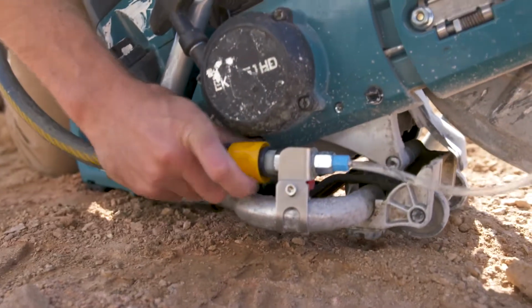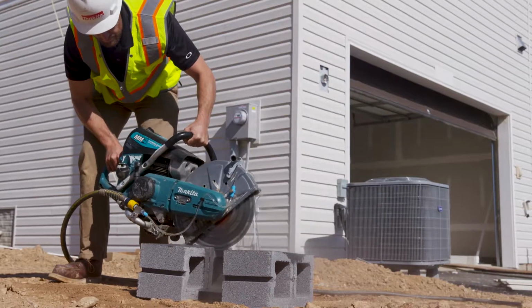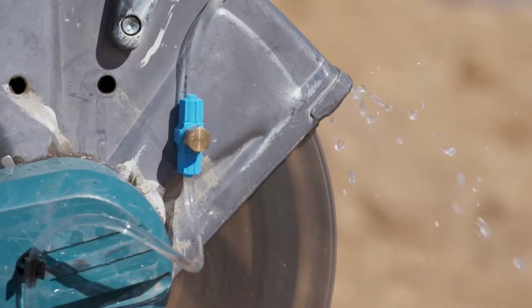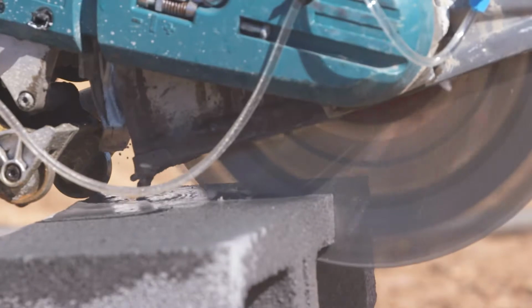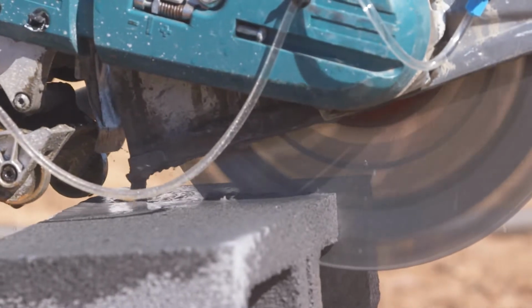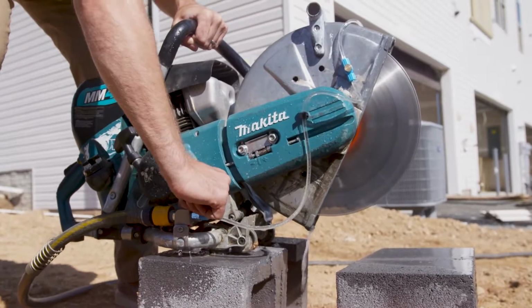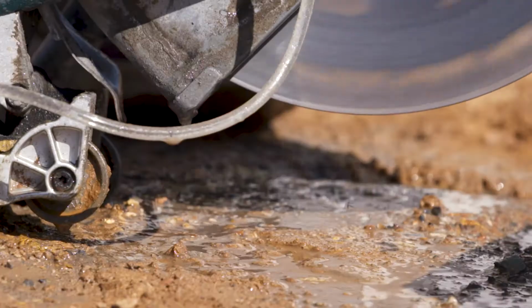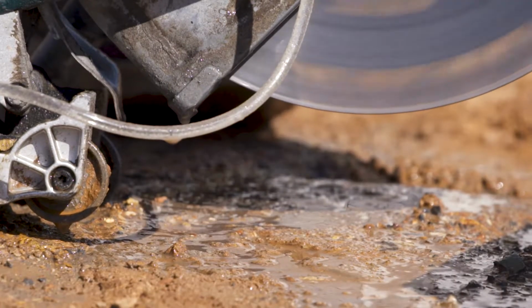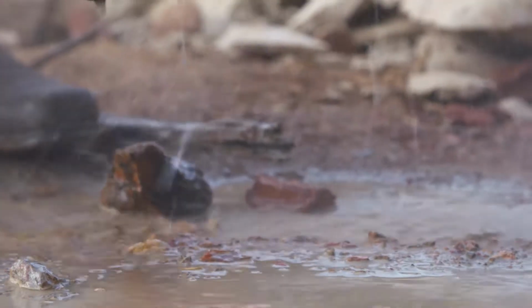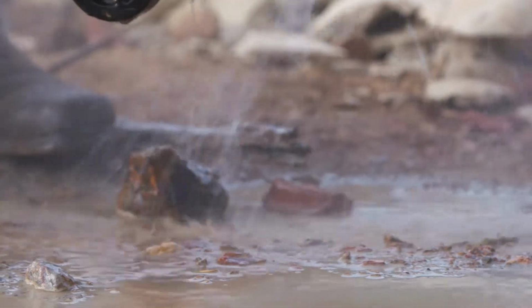Only use water delivery systems specifically designed for the type of tool in use so that water is effectively applied and does not interfere with tool components or safety devices. And always follow the manufacturer's guidelines. Any slurry generated should be cleaned up to limit secondary exposure to silica dust when the slurry dries.